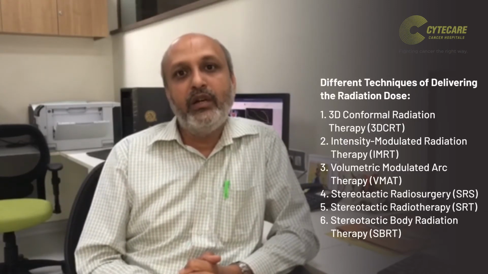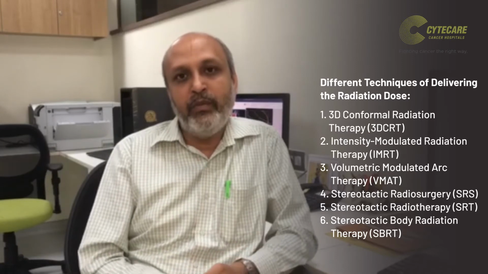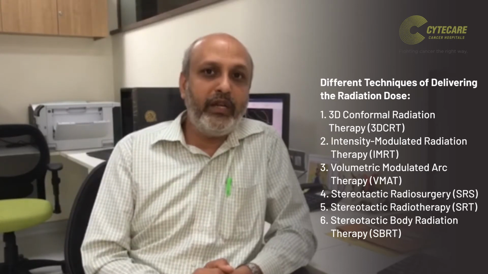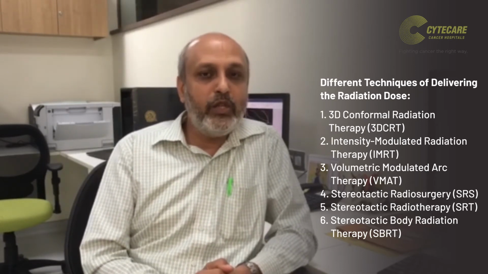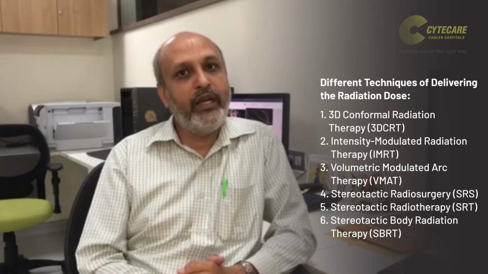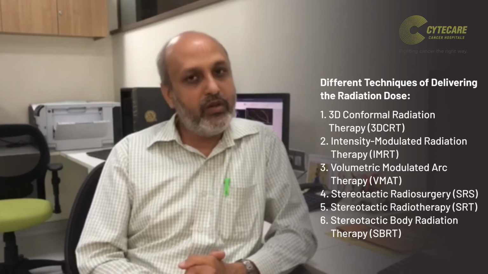Delivering the radiation dose has different techniques by which it can be delivered to the patient. Basically there are 3D conformal radiotherapy, intensity modulated radiotherapy, volumetric modulated arc therapy, stereotactic radiosurgery, stereotactic radiotherapy, and stereotactic body radiation therapy. In short form they are called 3D CRT, IMRT, VMAT, SRS, SRT and SBRT. These techniques will be decided before delivering on the patient, so accordingly the planning techniques will also be different.